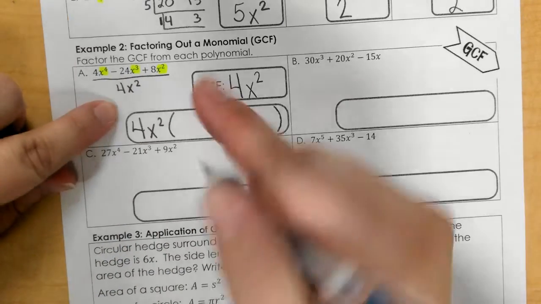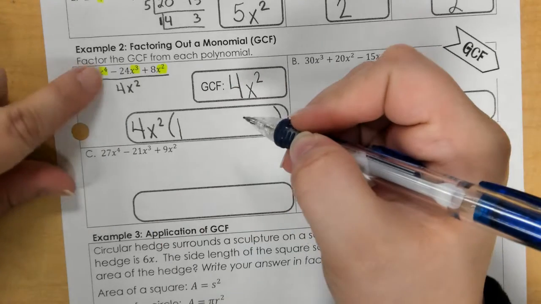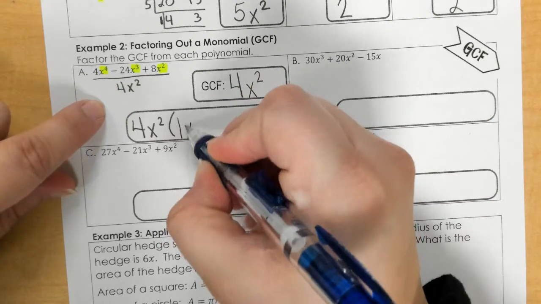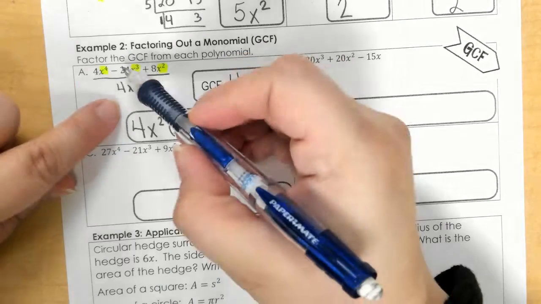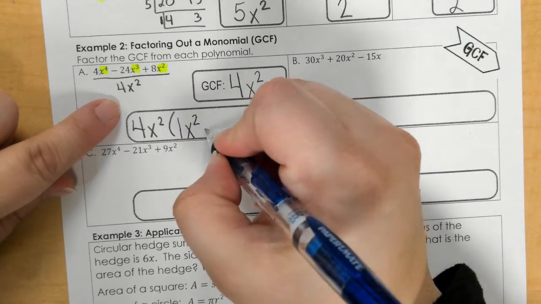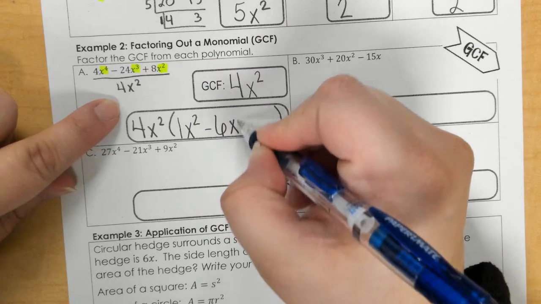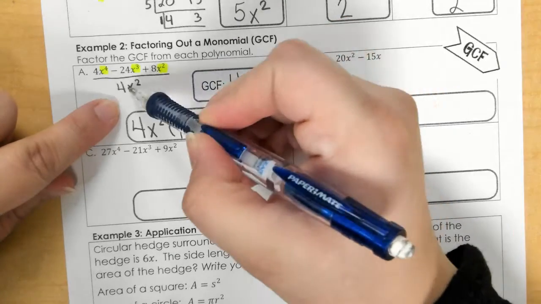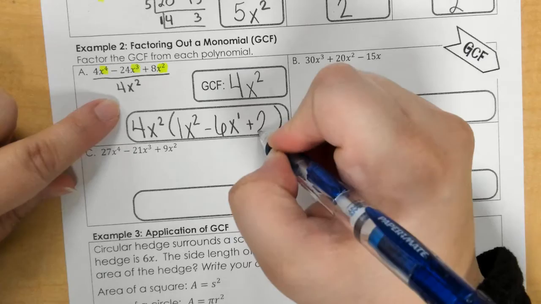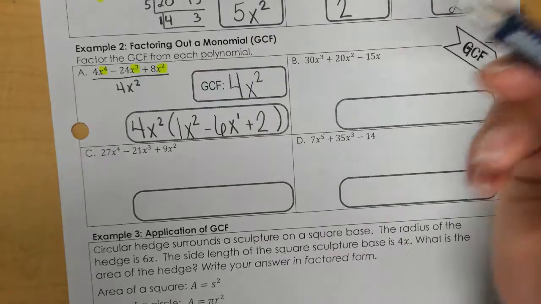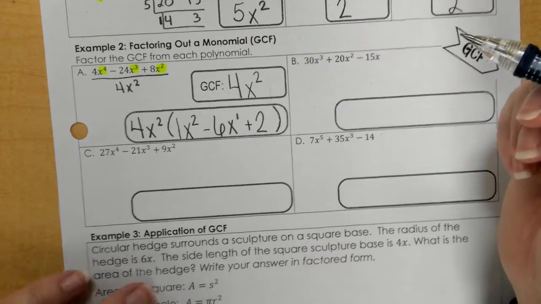So 4 divided by 4 is 1. 4 minus 2 is x squared. Negative 24 divided by 4 is negative 6. And 3 minus 2 is x to the 1st. 8 divided by 4 is 2. And 2 minus 2 is 0, so we do not write that down.